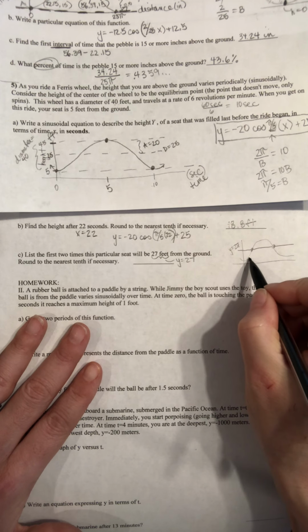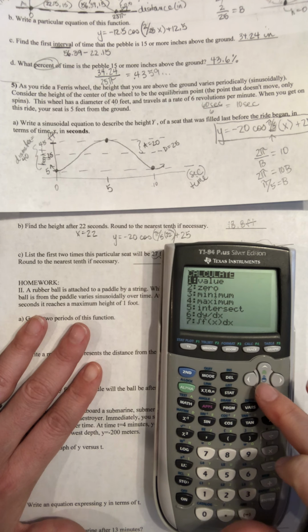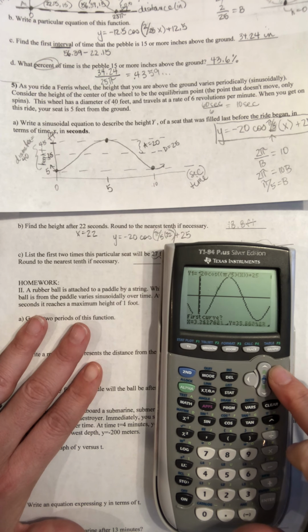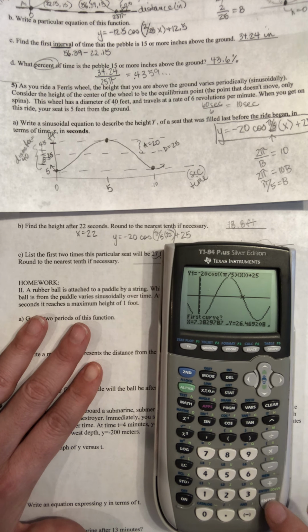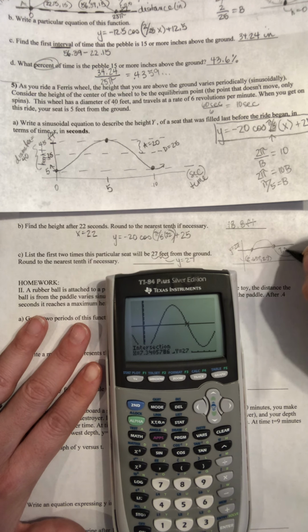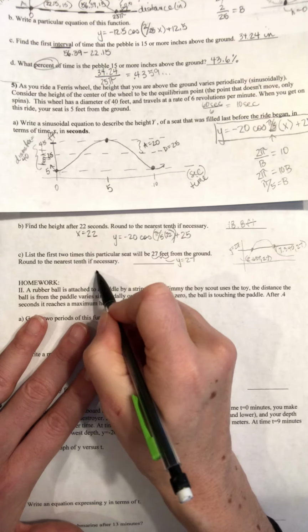Okay, so your work would just be 2.659, comma 27, and then our next intersection point, for the first 2 times, would be, hit enter 3 times, and we get 7.340, comma 27.